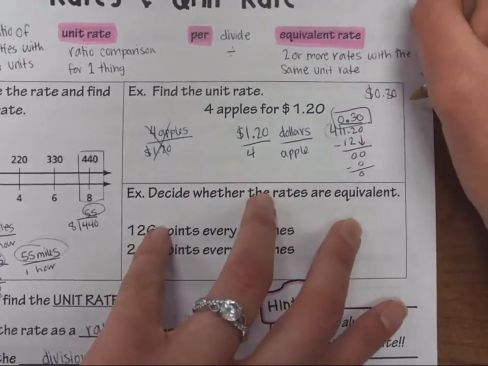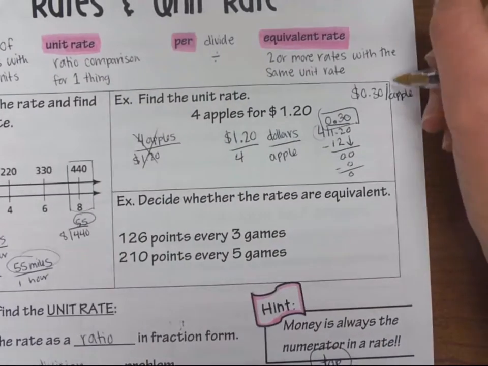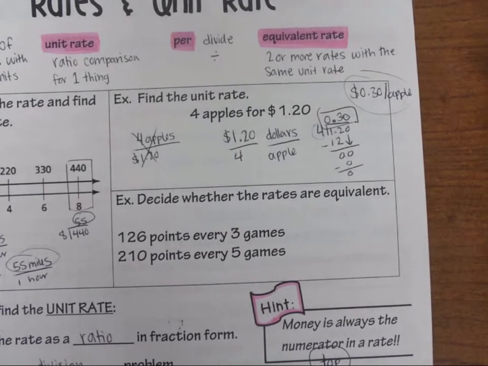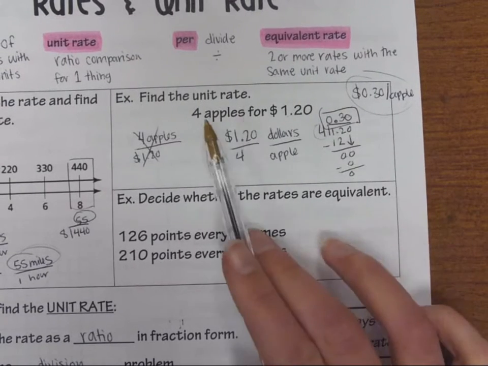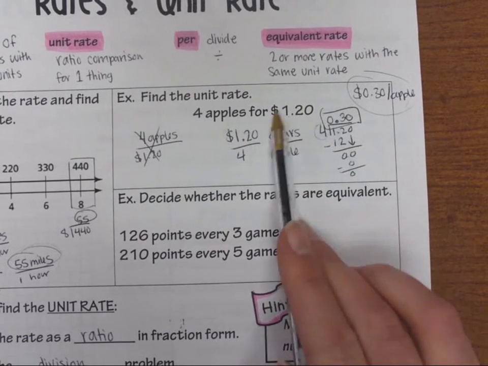30 cents per apple. You could write per apple, you can do the little slash. 30 cents per apple. And if I double checked, I could do 4 apples at 30 cents. If I multiply 4 by 30, I'm going to get $1.20.